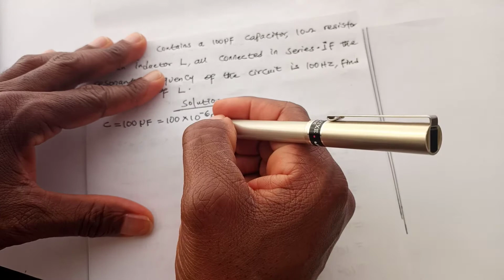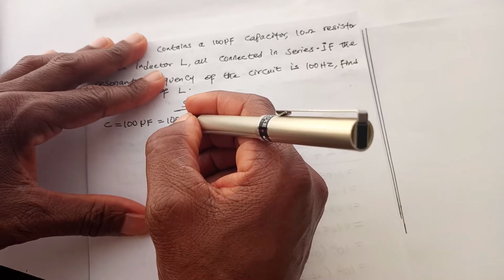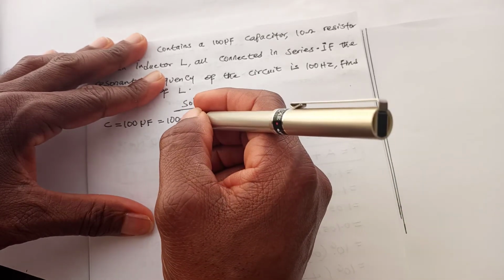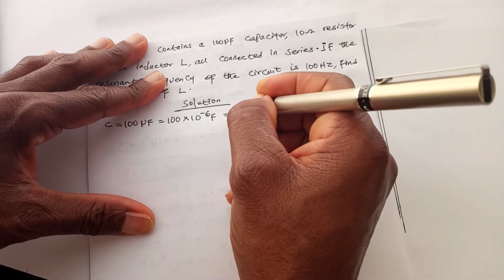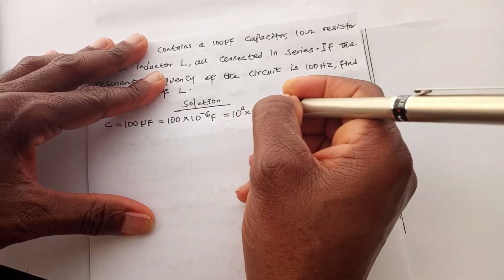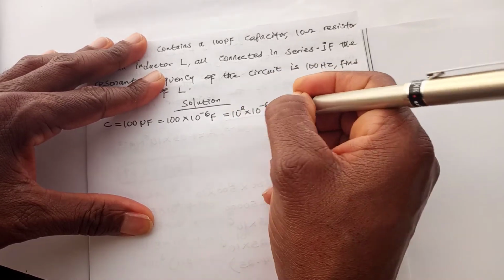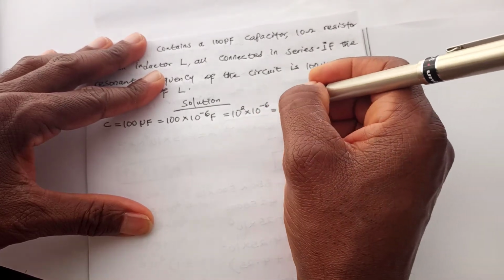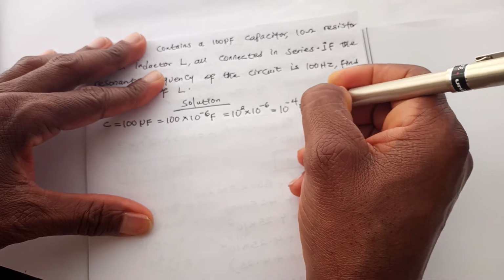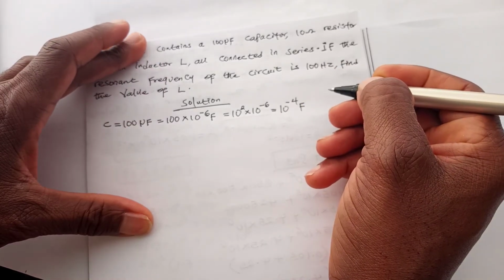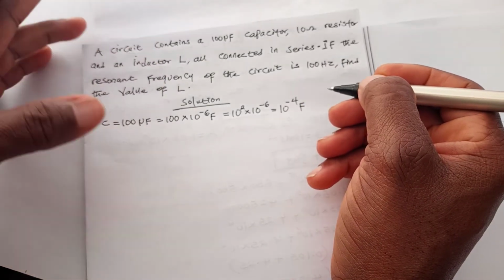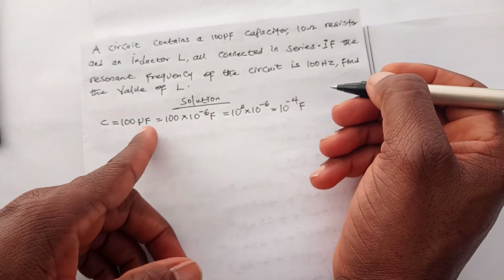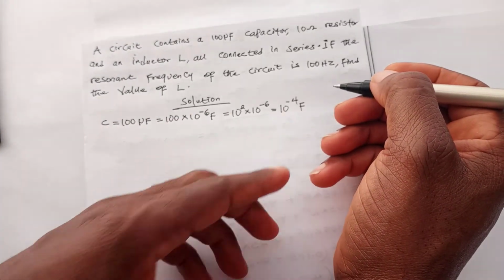In standard form, to make it easier, 100 is 10 raised to the power 2, so that is 10 raised to the power 2 times 10 raised to the power minus 6. Of course, that will be 10 raised to the power 2 minus 6, which is minus 4 farad. Please take note of that. Very key: you need to do your conversion so that you make it work easier. So your C is 10 raised to the power minus 4 farad.